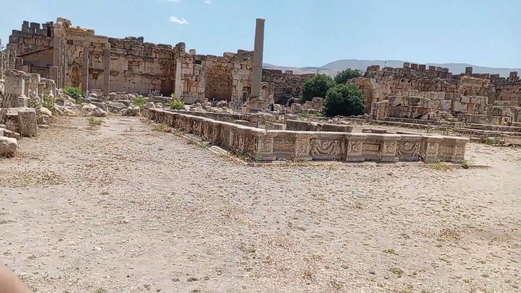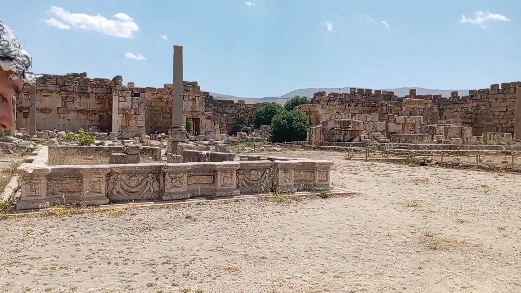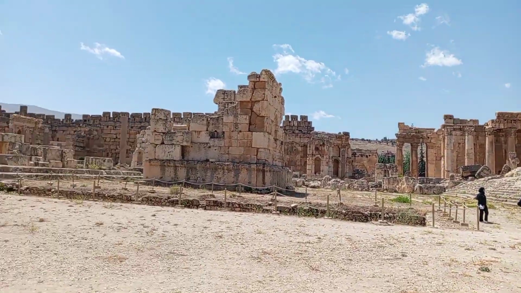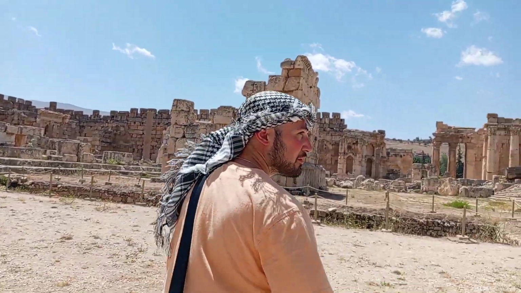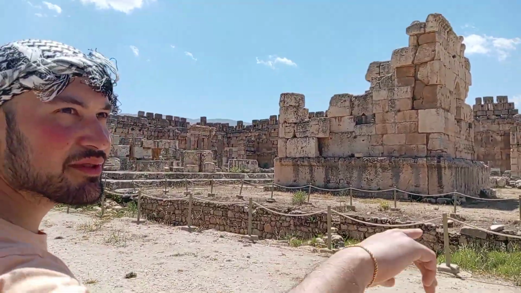This would be like the common area, I think, because it kind of looks like maybe a pool. Maybe this was a bath or a pool. I'm not sure what the odds are that they would have a bath in the temple. Roman baths were a big part of the everyday lives of the Romans, so I would not be surprised if there are some in the surrounding areas.